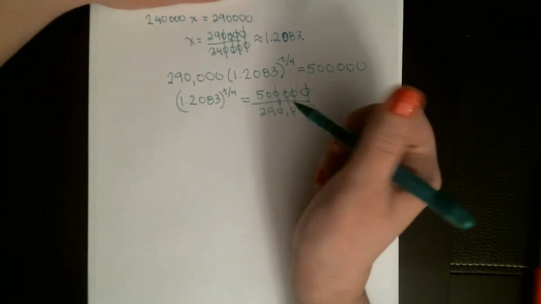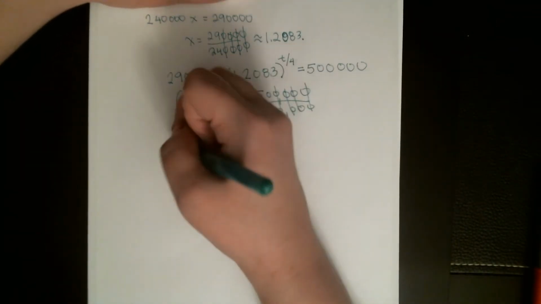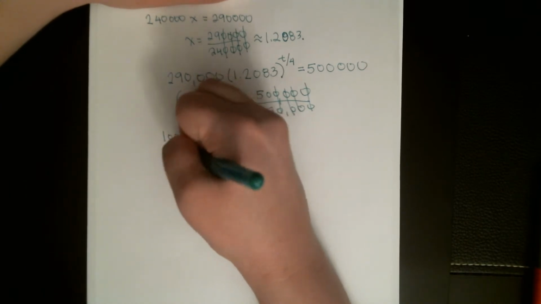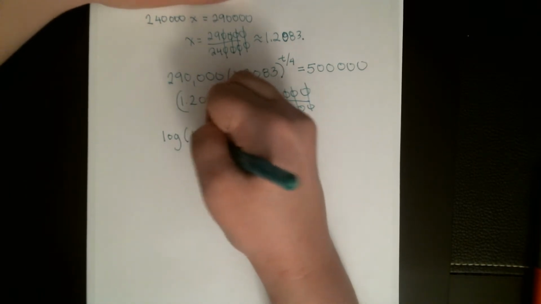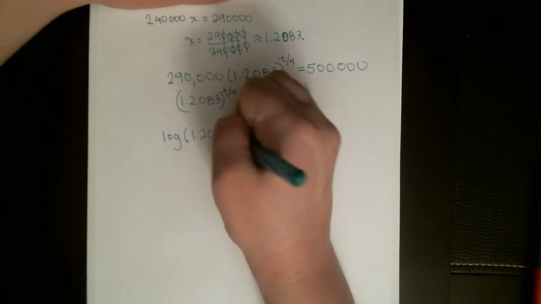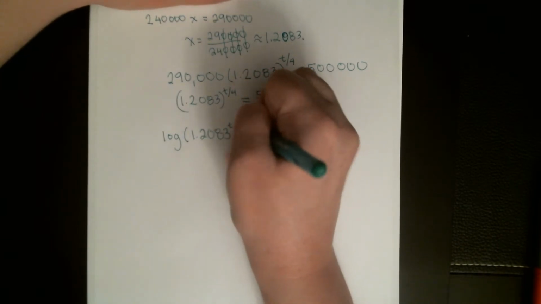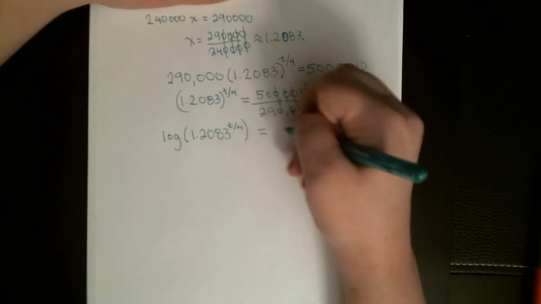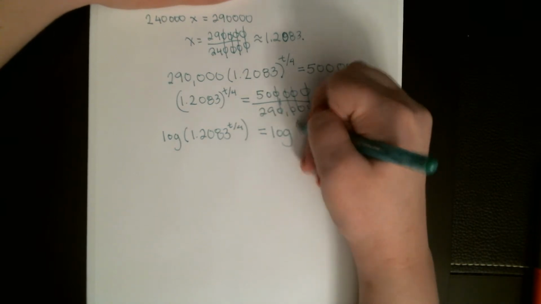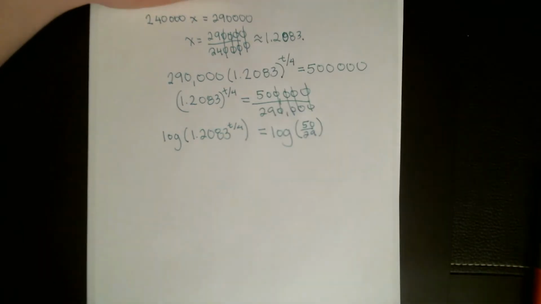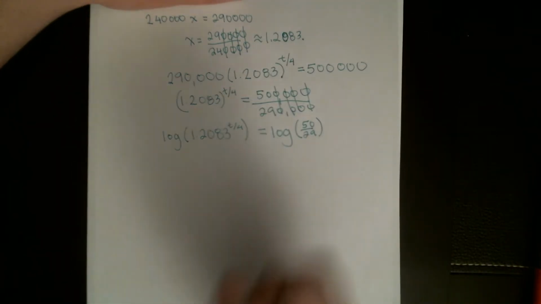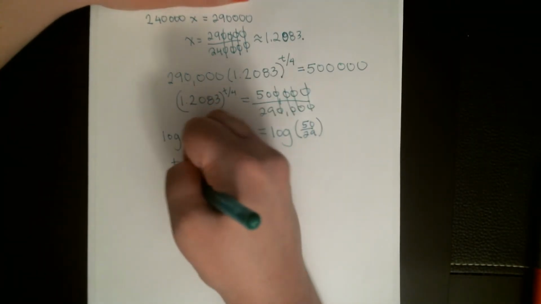Okay, so I'm going to next take a log, and I'm going to use the common log. It doesn't matter, but if it has to get plugged into my calculator eventually, I'm going to choose one of the two that are easy to plug into my calculator. If it's really easy for you to choose a different log and plug it into your calculator, go for it. So log of both sides. I can bring the t over 4 down to the front.